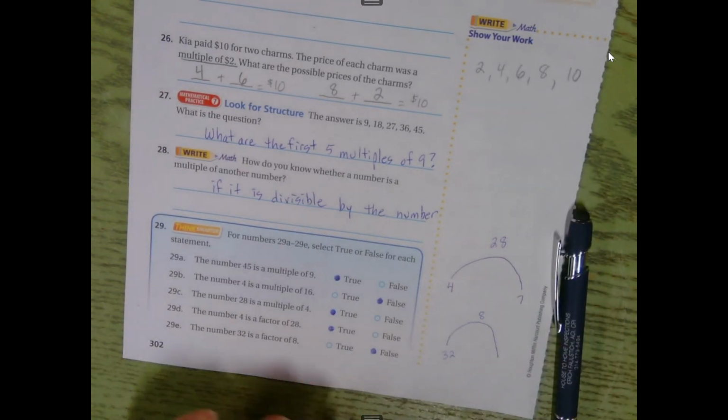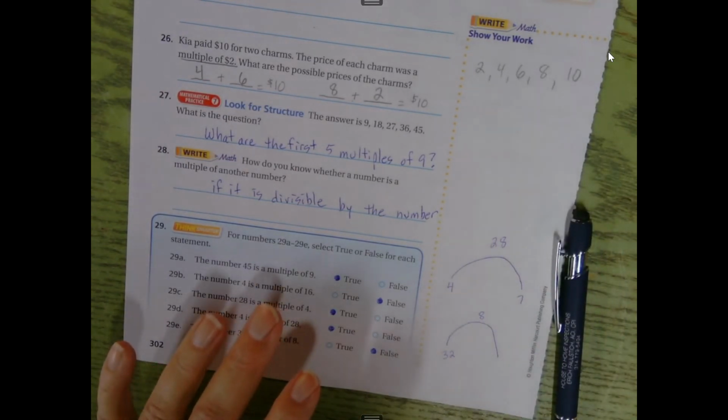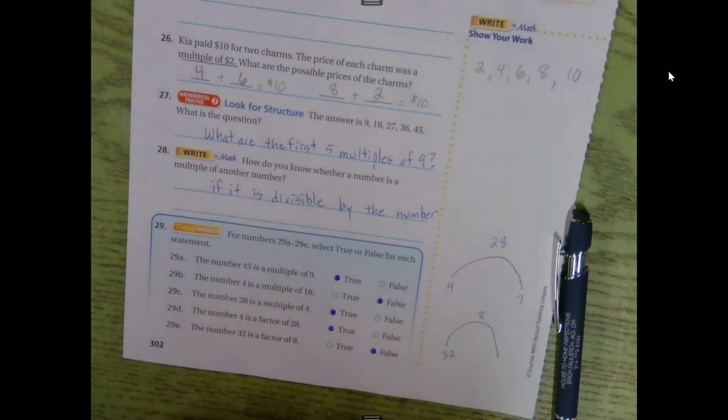All right. Now you're going to finish this lesson. Look on your lesson plan to see what you do next.